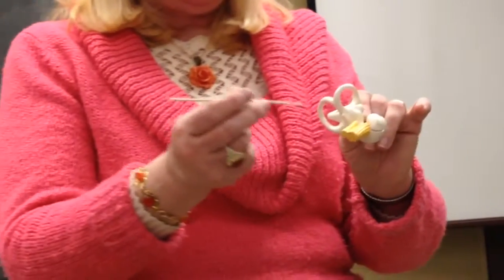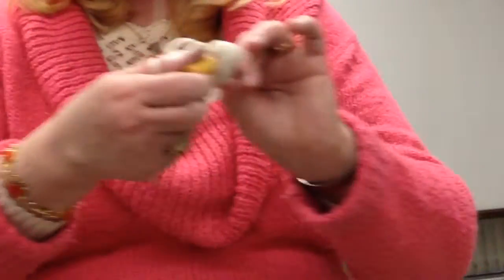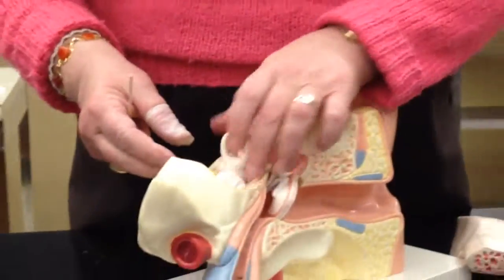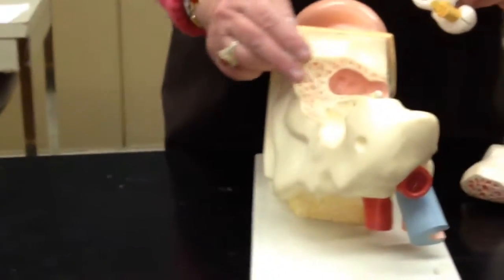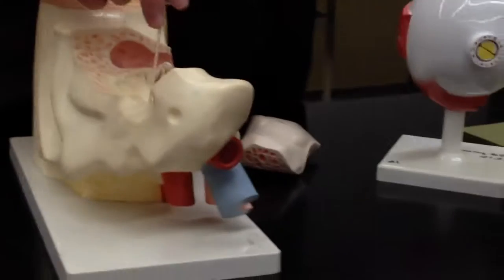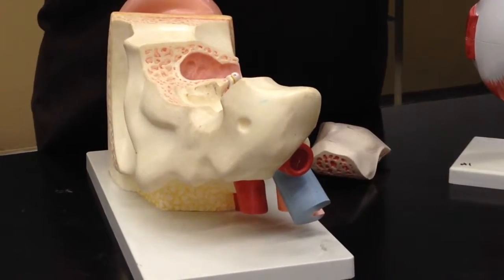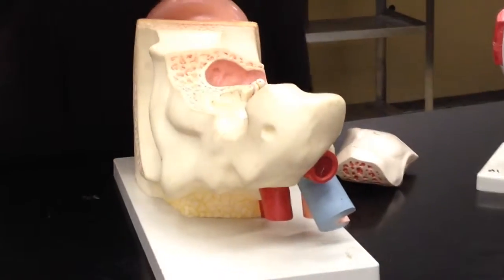I want to just show you 1 or 2 more things. If we put this vestibulocochlear cranial nerve, number 8, back in location, right here. This is the internal auditory meatus. Remember that? This is your petrous ridge. I know, I need a minute. All right, one last thing.